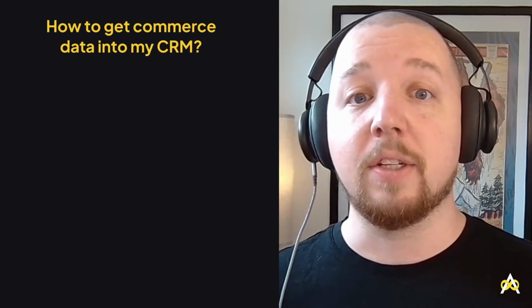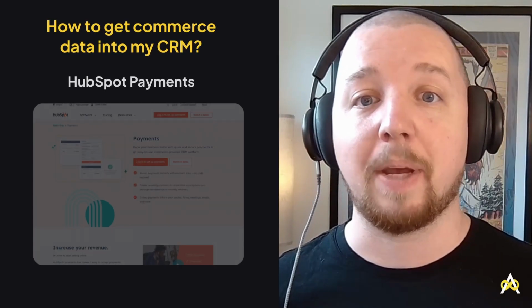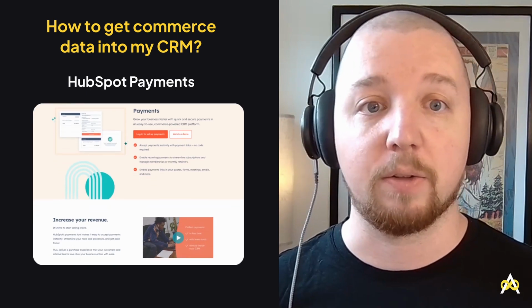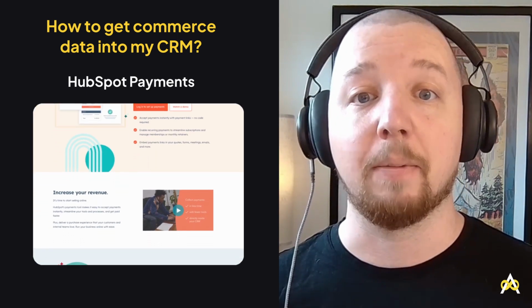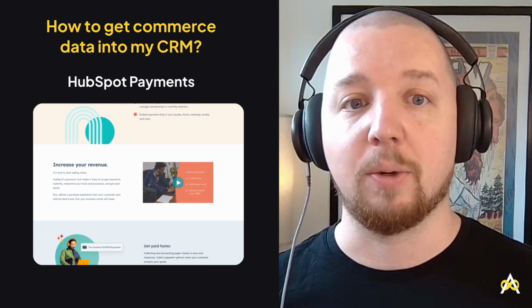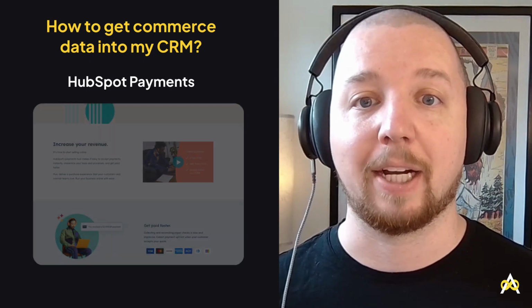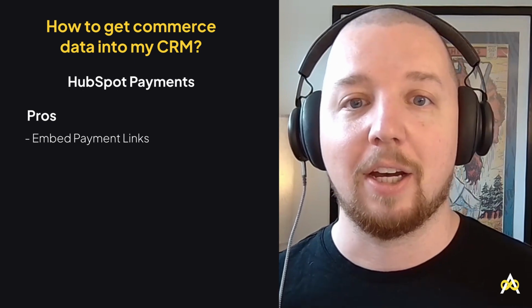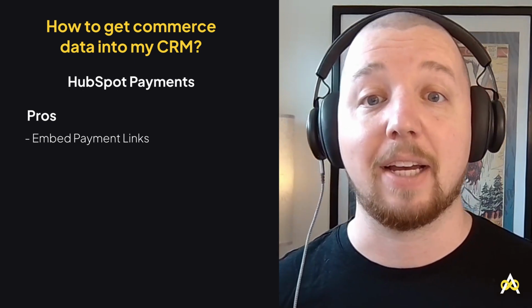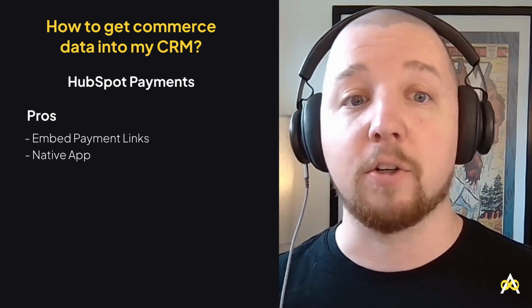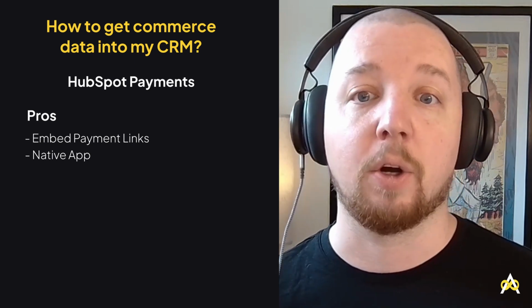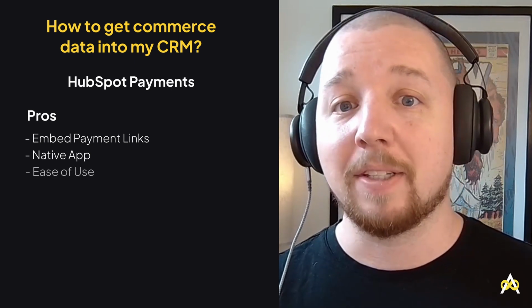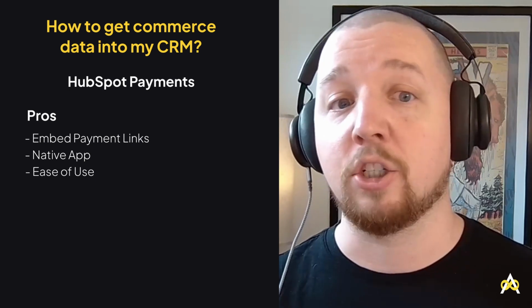If you're brand new to digital commerce, then HubSpot's payments feature is a great option for you. HubSpot offers a secure payment processing solution that allows you to accept payments directly through your HubSpot account. That means you can embed payment links in website pages, emails, quotes, or pretty much any other HubSpot asset. And because it's native to the platform, there's no need to integrate HubSpot Payments if you already use HubSpot CRM. HubSpot Payments is an excellent option for companies that are just getting started with digital commerce and want a low friction way to accept payments online.